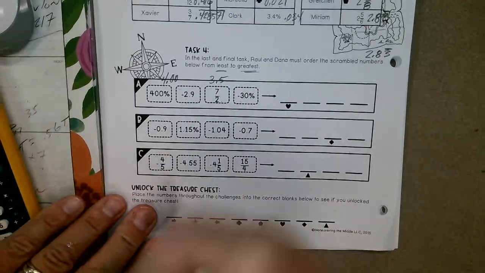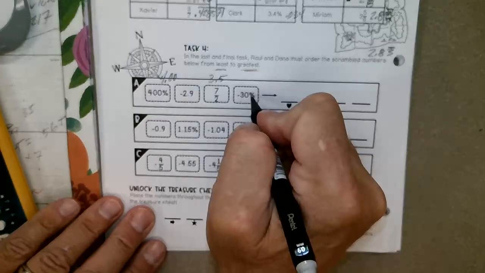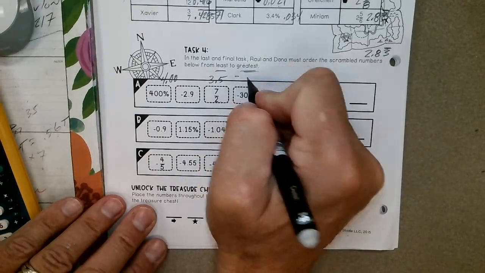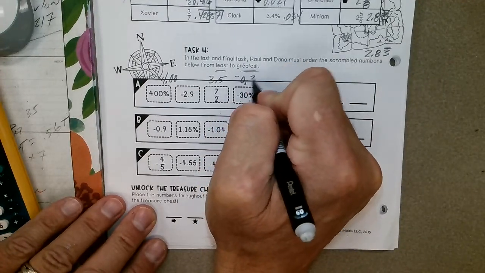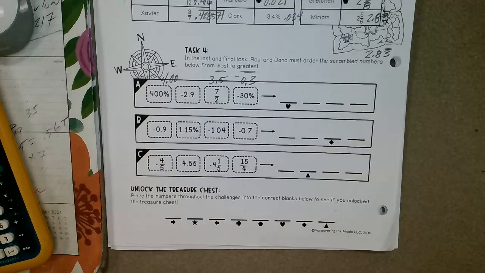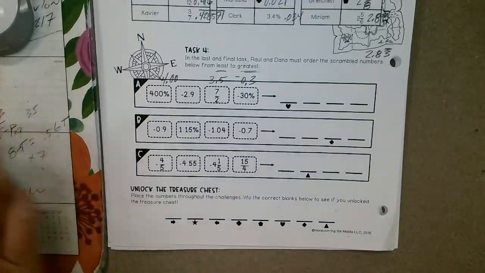And then the last one is a percent. I'm going to change it to a decimal. And by the way, it's a negative percent, so it's negative 3/10. Okay. Now I have apples to apples. I have all decimals. I can compare.